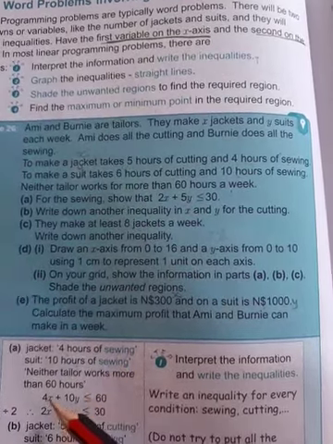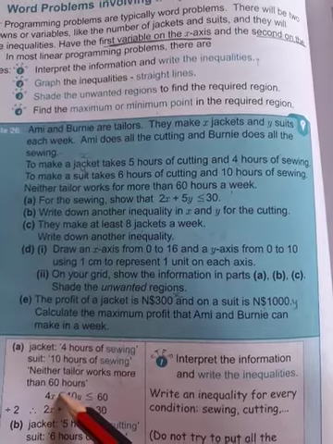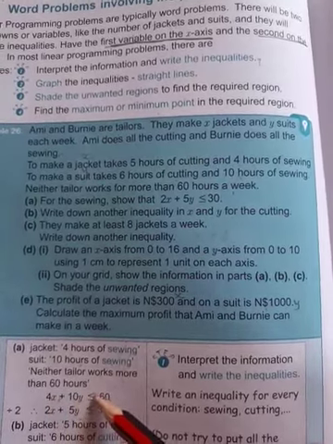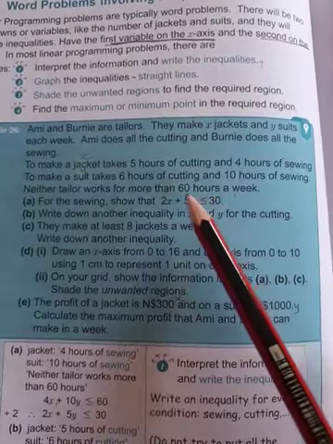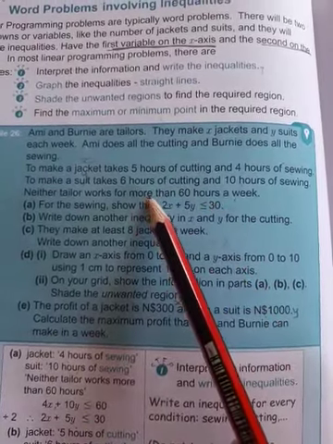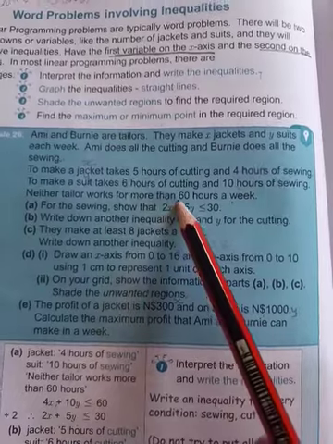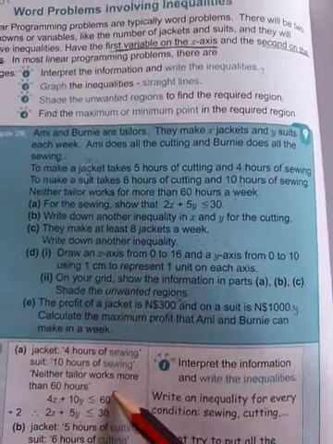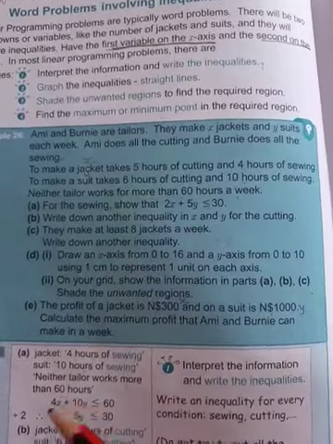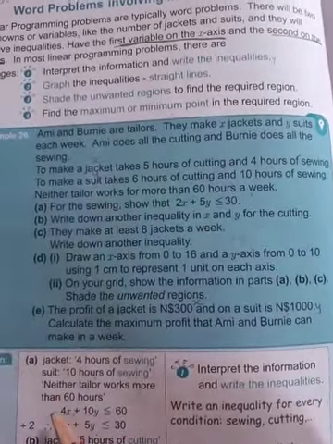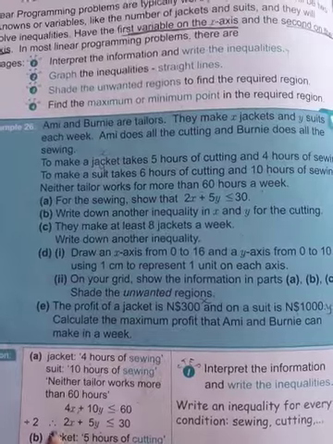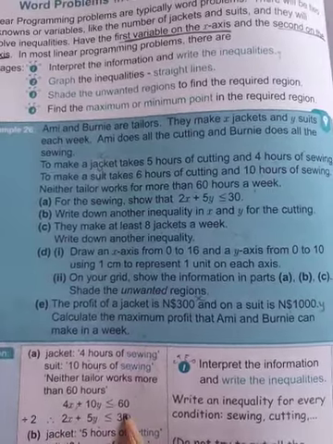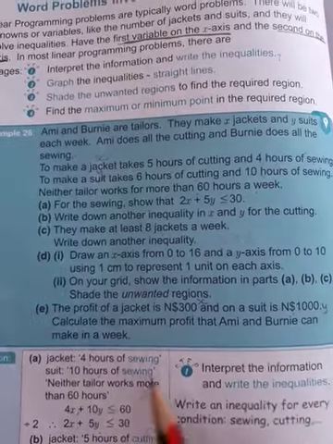So 4 hours for a jacket plus 10 hours for a suit is less than or equal to 60, because it says they don't work for more than 60 hours. So their work is less than 60 hours. And in this case, we can simplify the expression by dividing by 2, which gives me 2x plus 5y is less than or equal to 30.